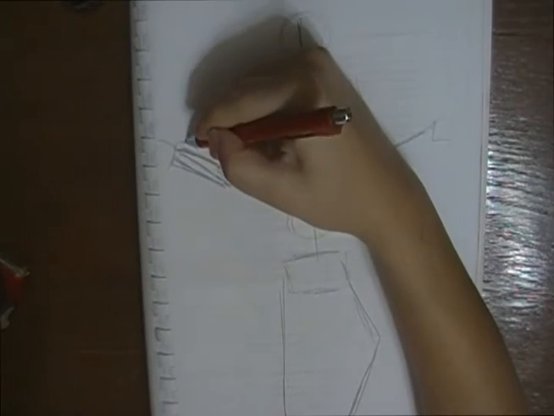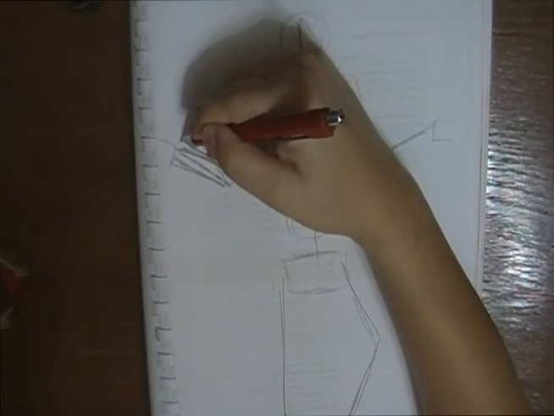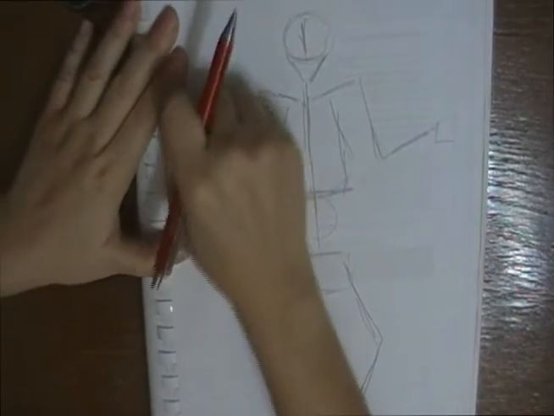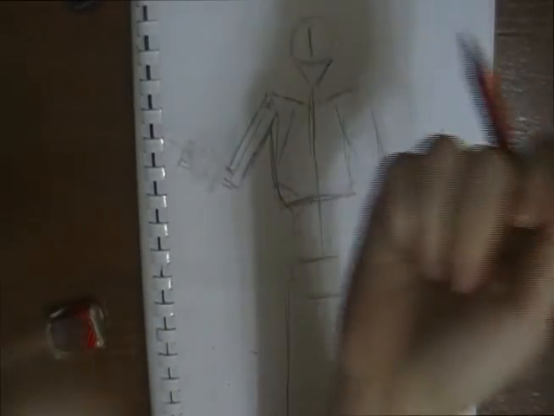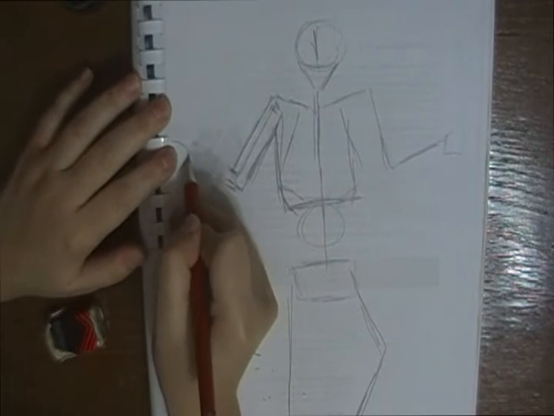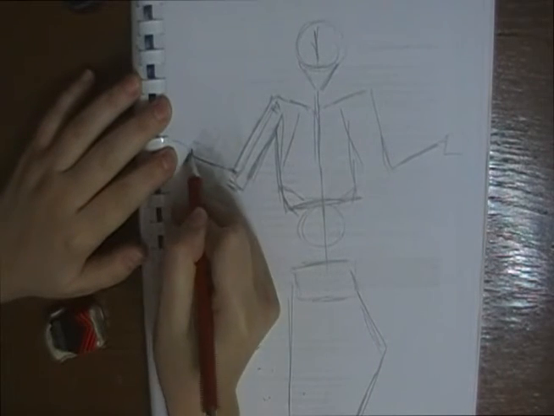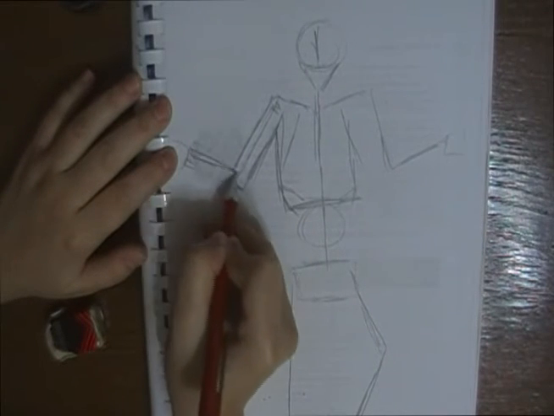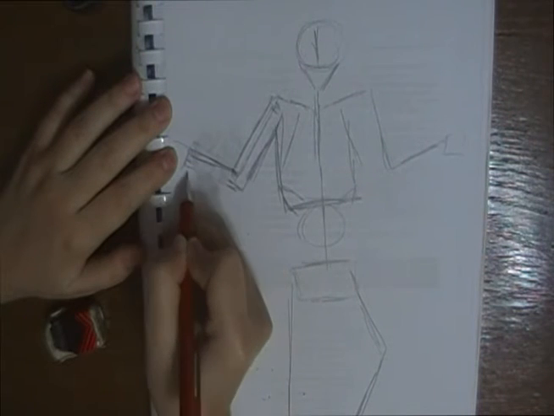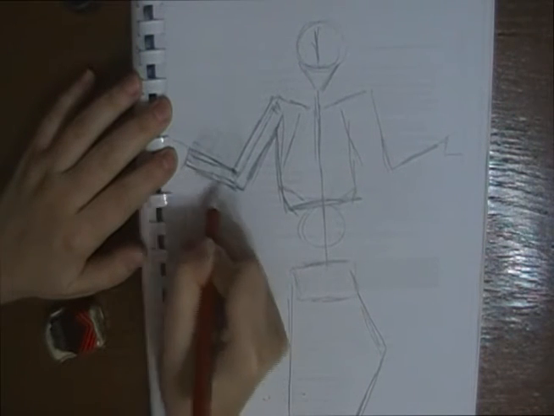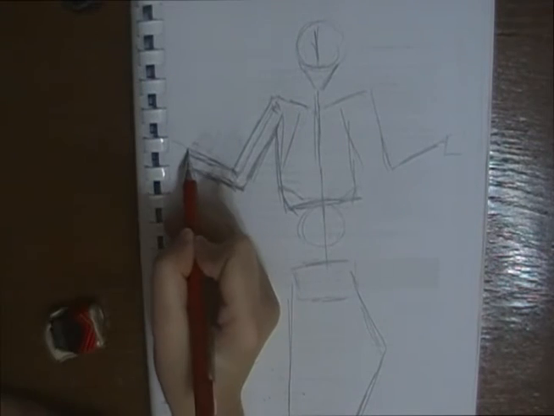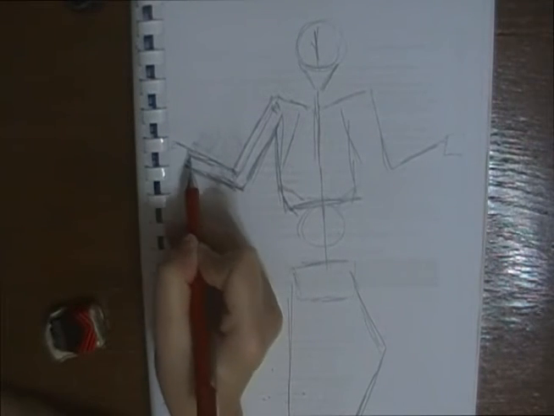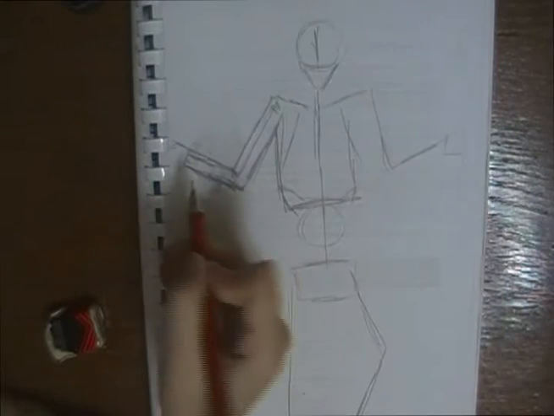I need to connect the rotated part of the arm with this point, like so. And so here's the hand, and here's the thumb.